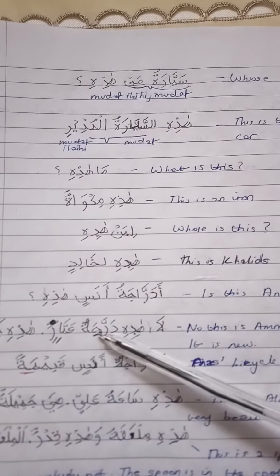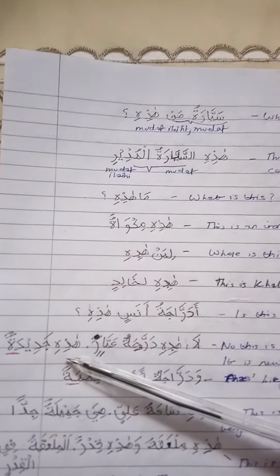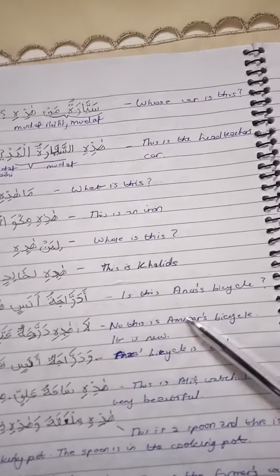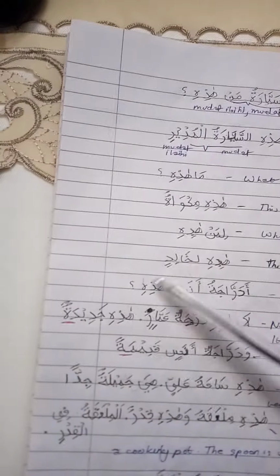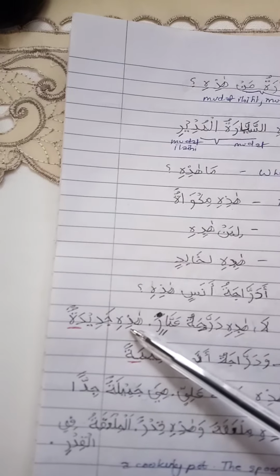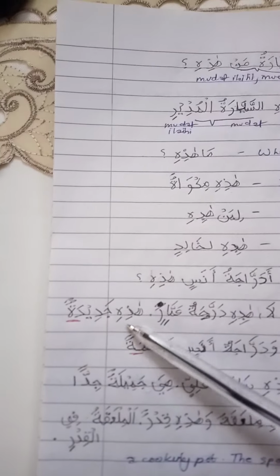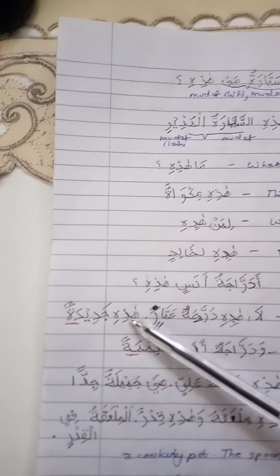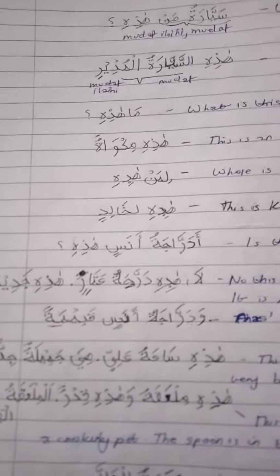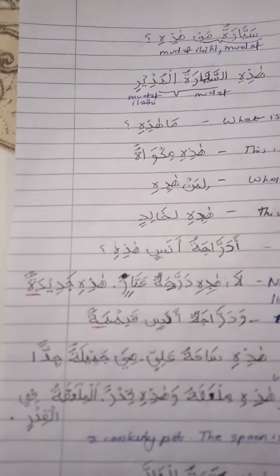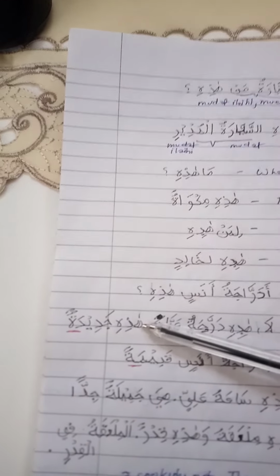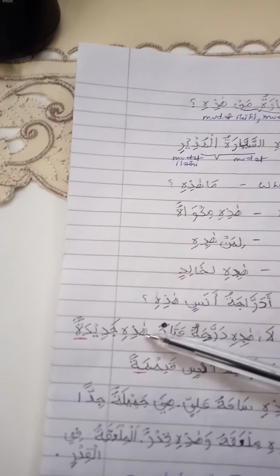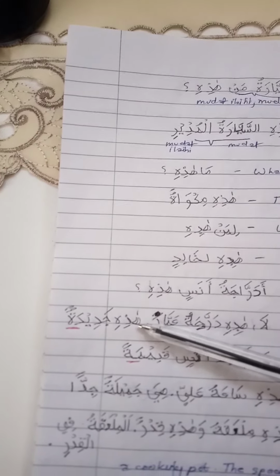La hazihi darajatu Ammarin hazihi jadidatun. So here this means, no, this is Ammar's bicycle, it is new. Because we're talking about the bicycle being new, and the bicycle is a feminine word, here we see it becomes hazihi jadidatun, not haza jadidun. So sisters, learn the difference when we're talking about feminine words, how the word will change. If it was a male word, I'll repeat myself, haza jadidun it would be. If referring to a female word, hazihi jadidatun. As you can see here, hazihi jadidatun.